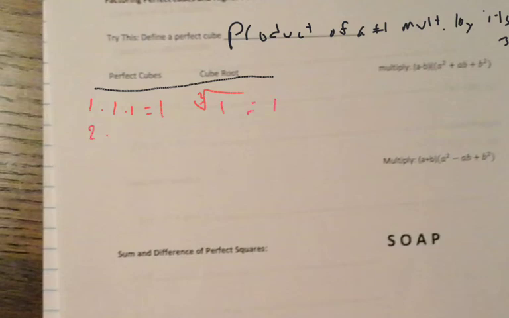So we'll go 2 times 2 times 2. That equals 8. So the cube root of 8 equals 2. 3 times 3 times 3 equals 27. So the cube root of 27 equals 3.